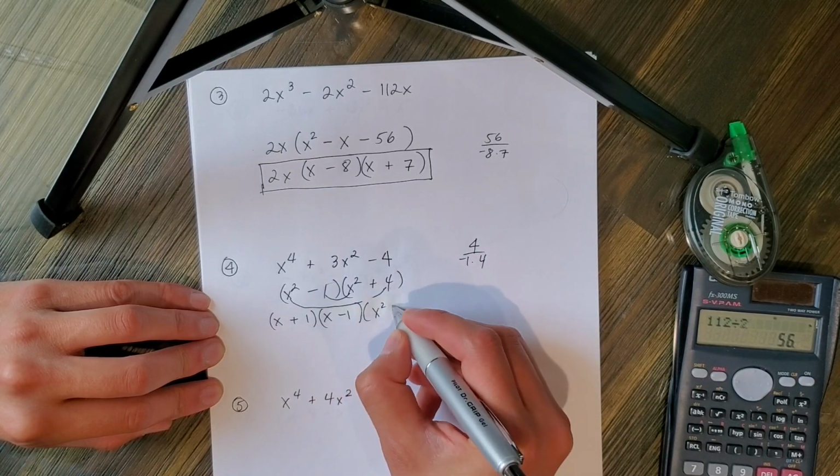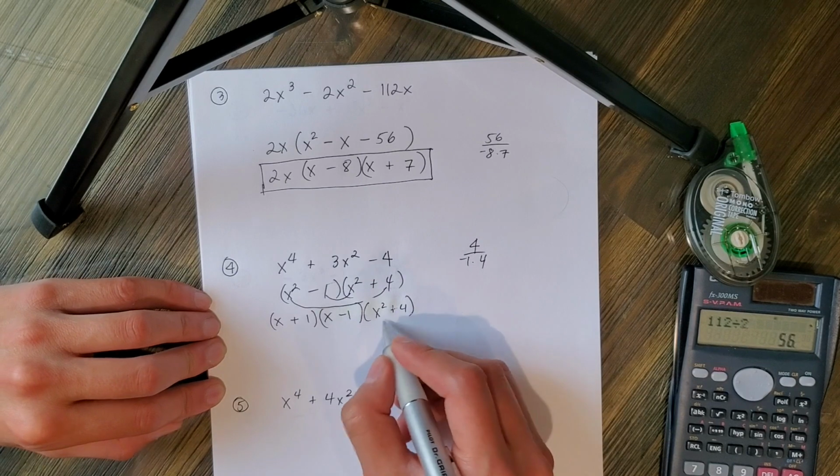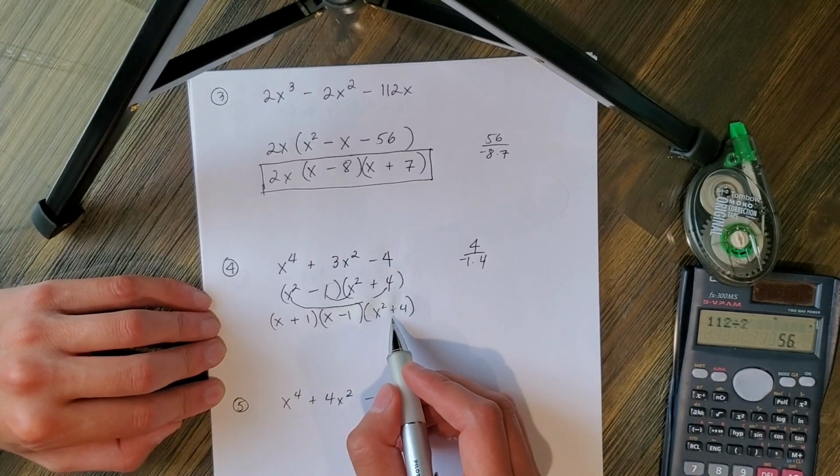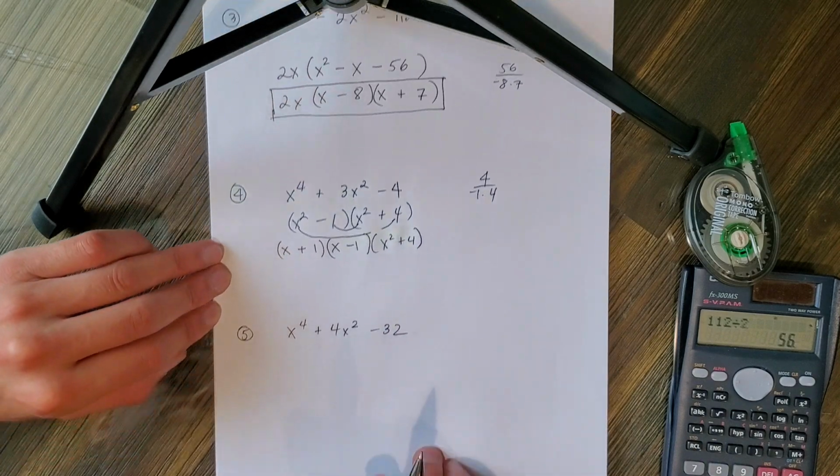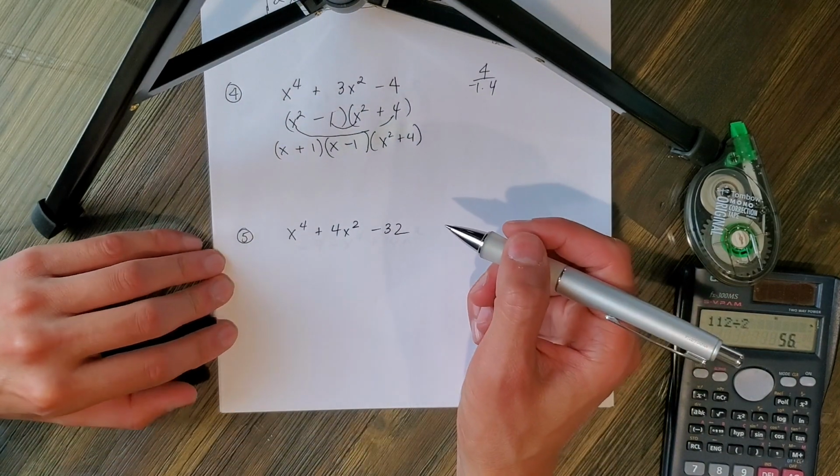Bring down the x squared plus 4. Notice this is not a difference of squares because it's not a difference. It's addition. And we don't have a special pattern for addition. So we're done. Next one. Let's do it the same way.